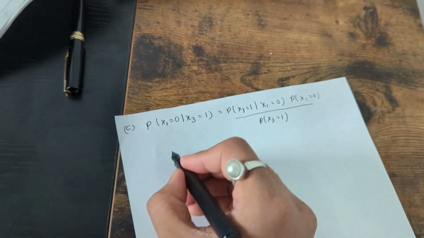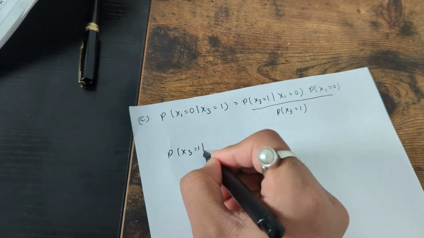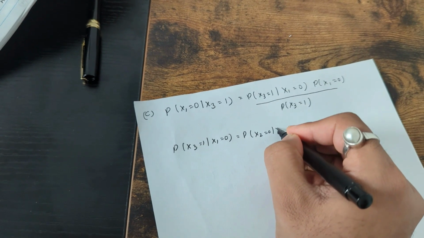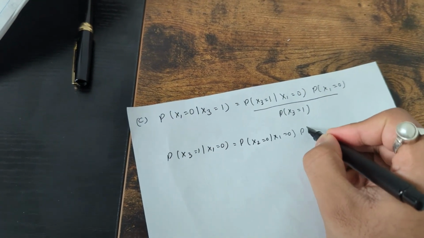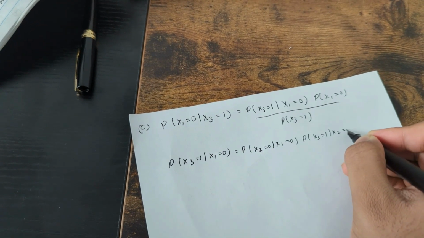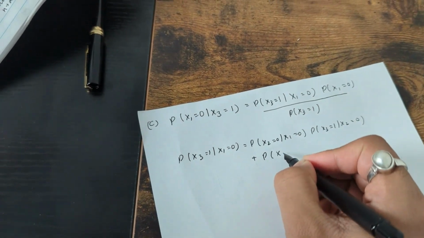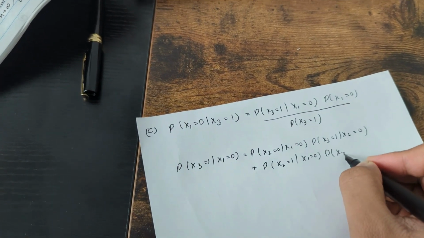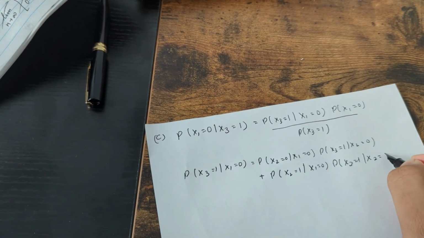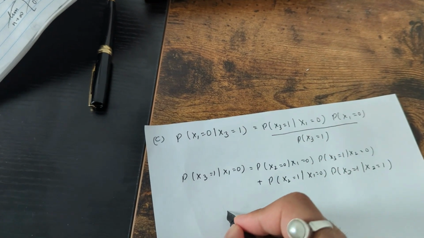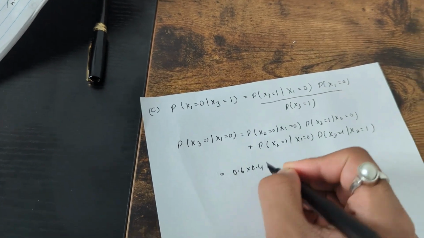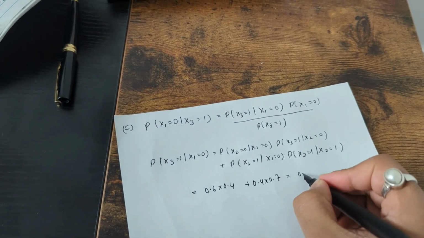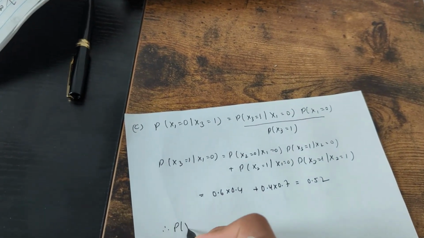Now probability of x3 equals 1 given x1 equals 0 is probability of x2 equals 0 given x1 equals 0, times probability of x3 equals 1 given x2 equals 0, plus probability of x2 equals 1 given x1 equals 0, times probability of x3 equals 1 given x2 equals 1. So this can be written as 0.6 into 0.4 plus 0.4 into 0.7, which equals 0.52.